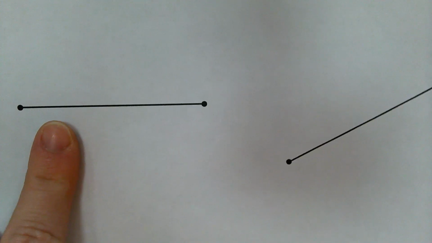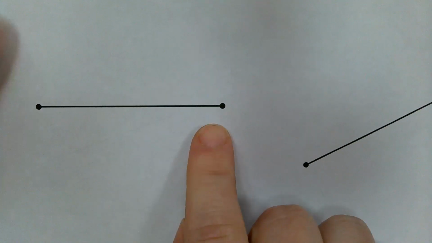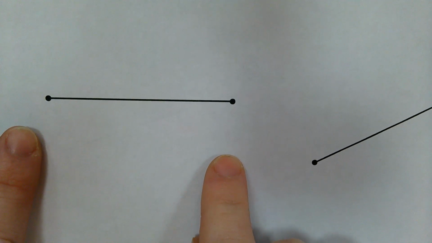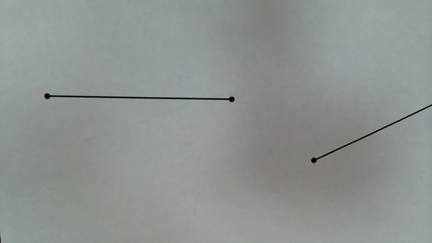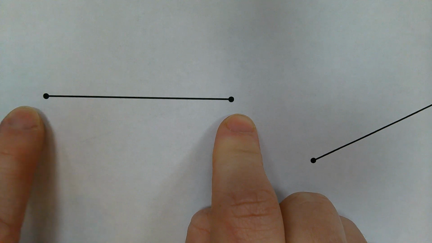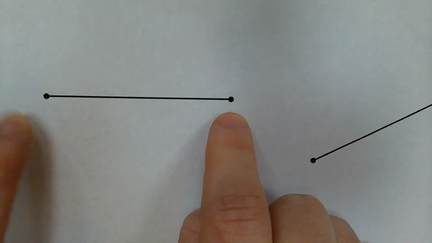I would like for you all to look at the very first line in the top left-hand corner of that paper I gave you. Now, these are called line segments. Okay, line segments. A segment is just like a piece of a line, just a piece of it. Does anybody know why we need to specifically call this a segment rather than just a line? Anybody know? Because it stops. Yes, it has stopping points.